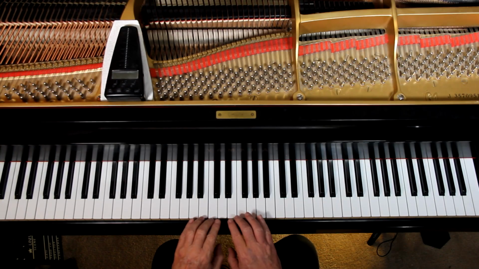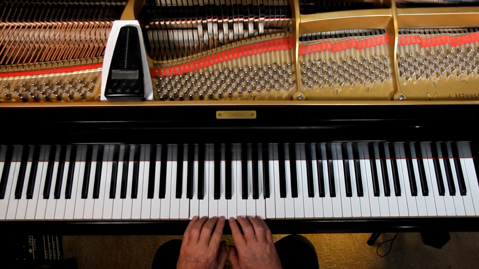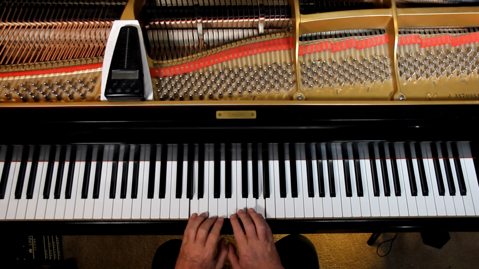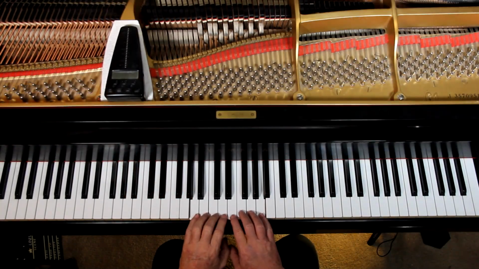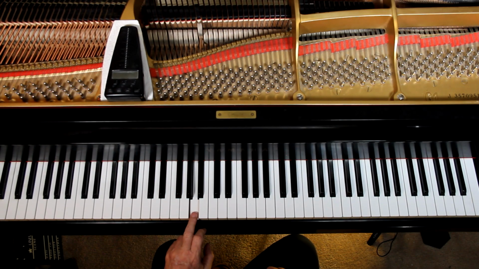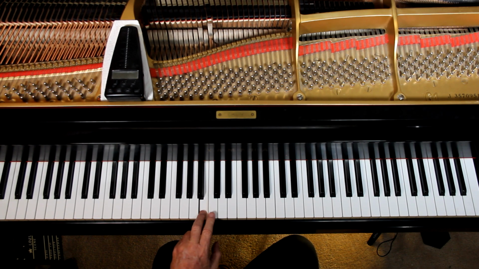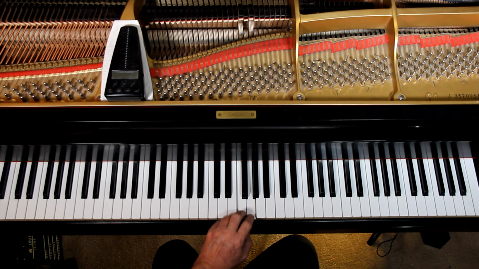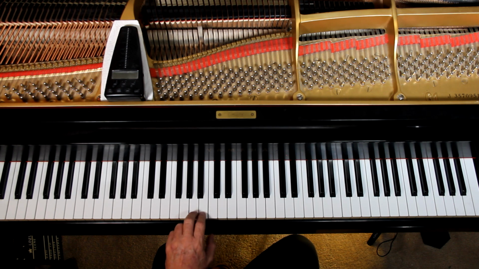Well, a minor scale simply has a different pattern. And for that, we use A minor, A to A, because again, it uses all the white keys. It's easy to see the pattern here. So we start here. It's a whole step, half, whole, whole, half, whole, whole. That's the pattern for any minor scale.